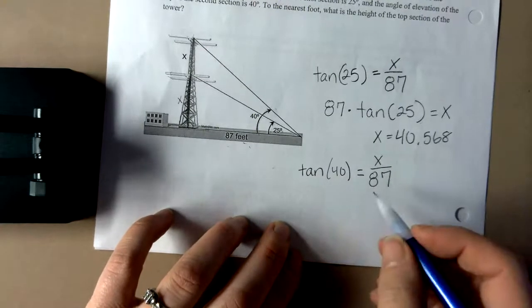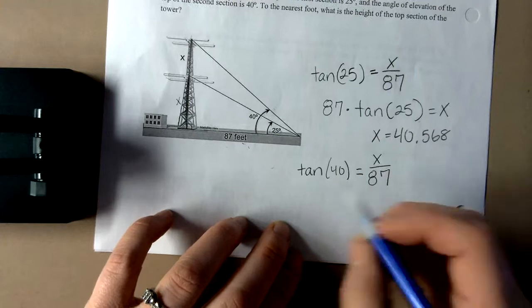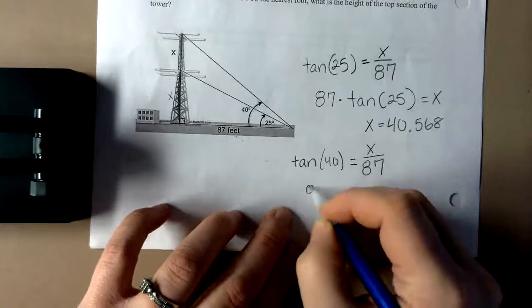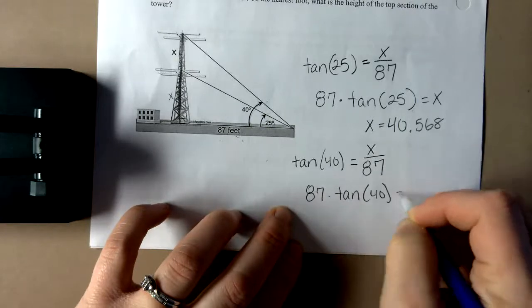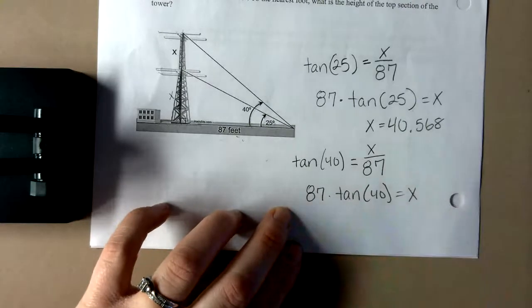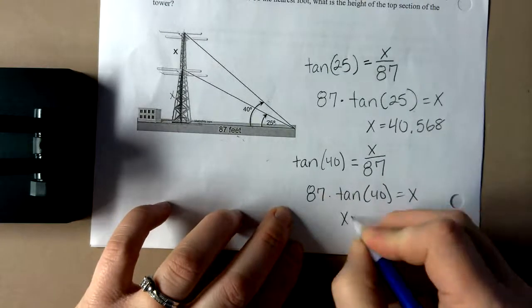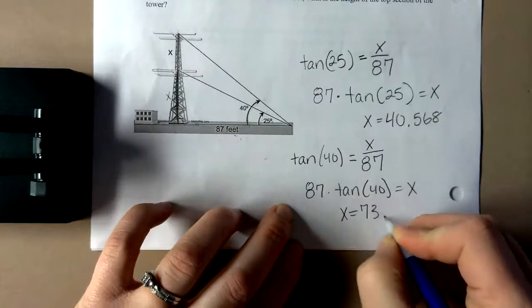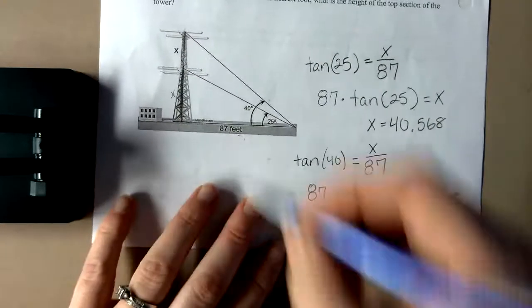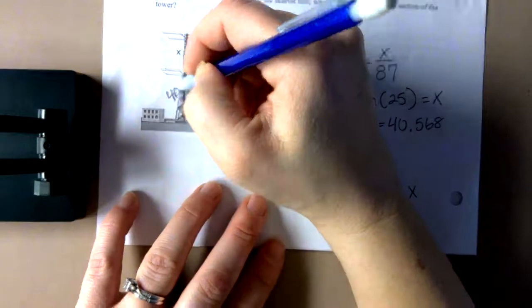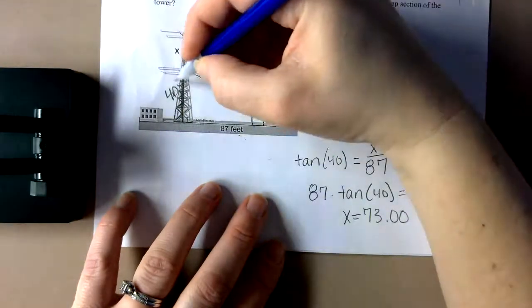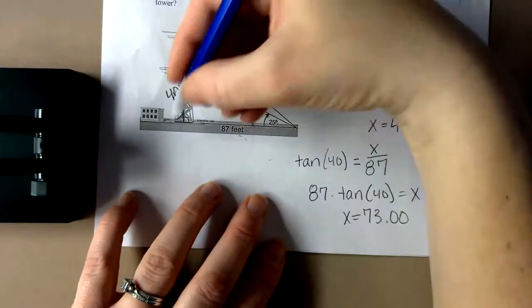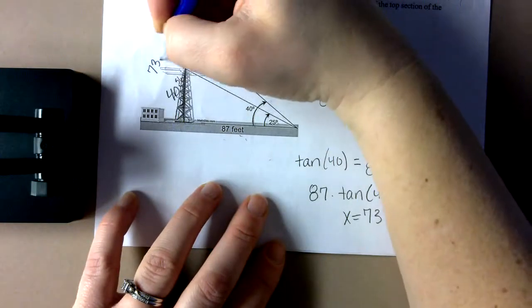Same thing as before, you multiply both sides by 87, so you have 87 times tangent of 40. When you type that into the calculator, you get x equals 73.00. This piece we just said is 40.56, and the whole thing is 73.